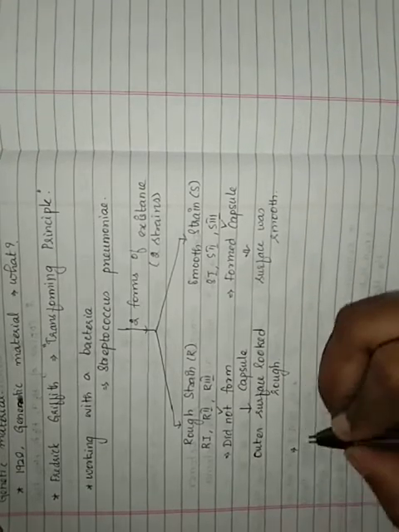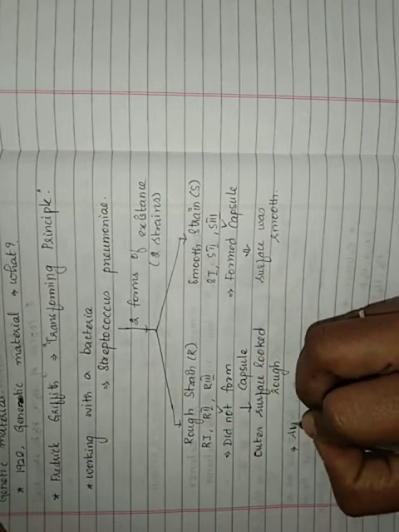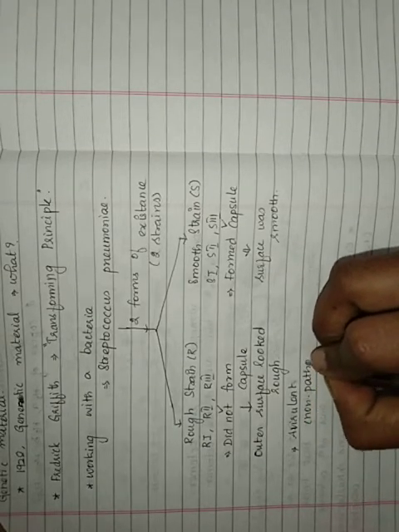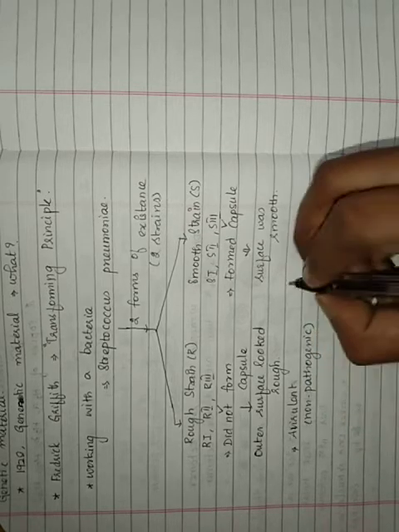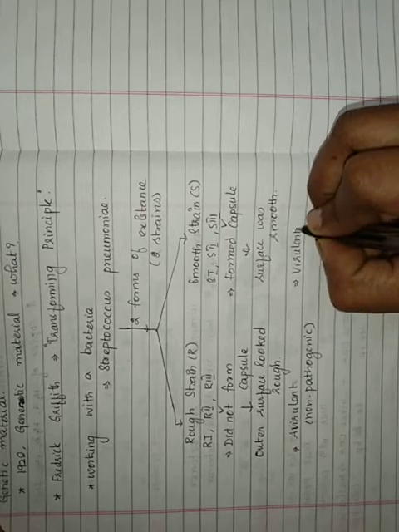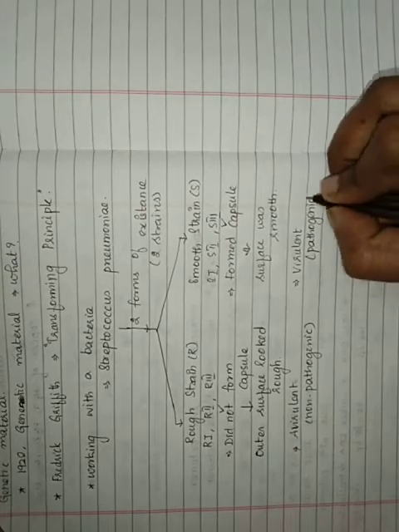And one more difference found with the rough and smooth strains was that the rough strain was an avirulent strain. That is, it is non-pathogenic or it cannot cause disease. Whereas the smooth strains were highly virulent strains. That is, they were pathogenic and were able to cause disease.